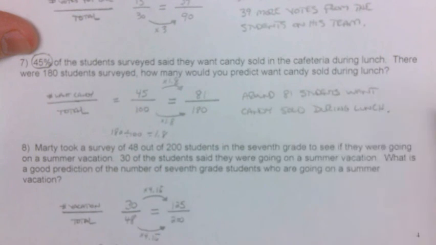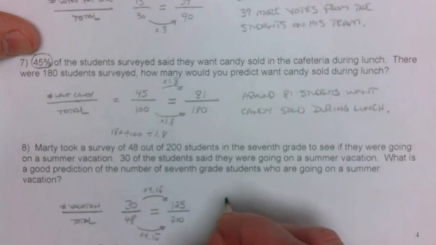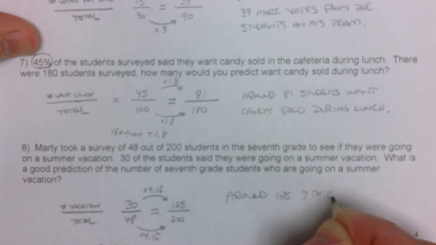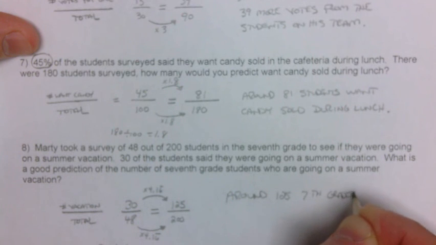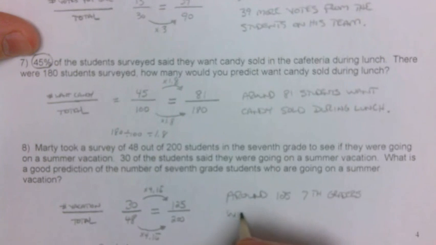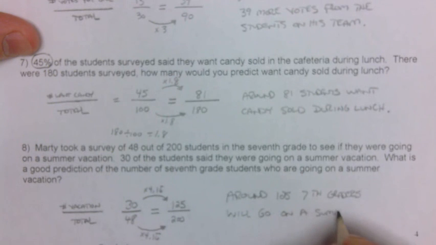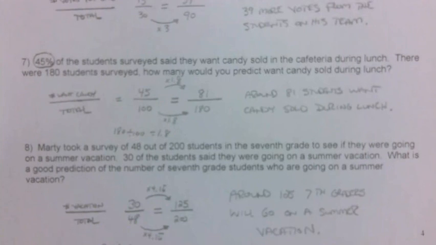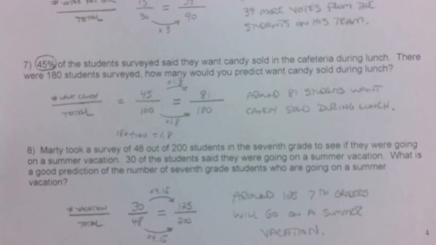125 here. Okay, so this means that around 125 seventh graders will go on a summer vacation. Okay, so again, this is just our prediction based off of the survey that we did. We're predicting that about 125 seventh graders will go on a summer vacation.